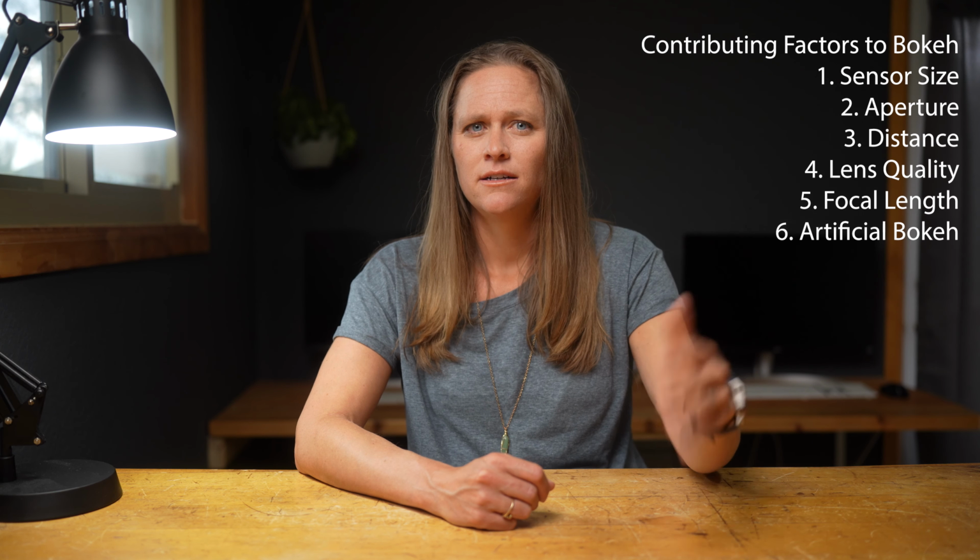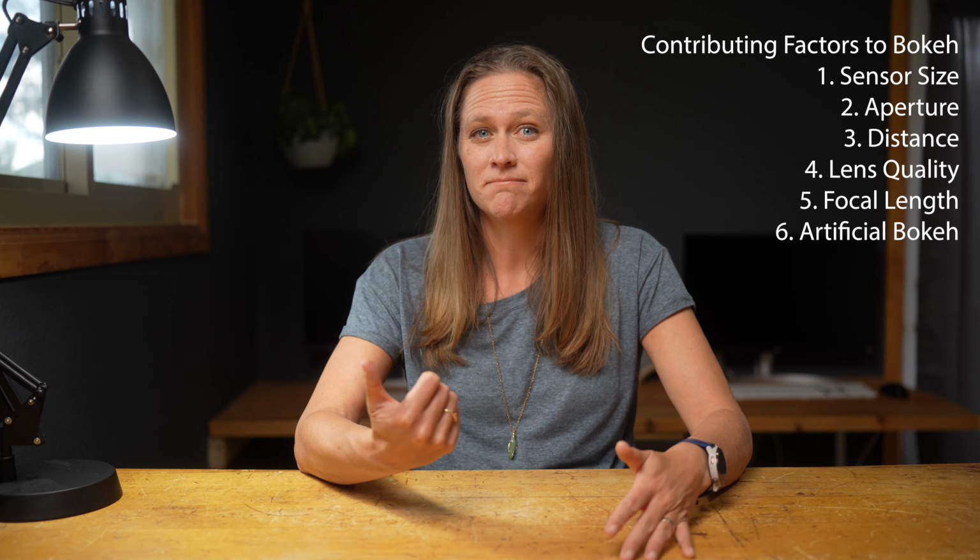Real quick, let's summarize these 5 factors that we talked about that influence bokeh. Sensor size, get a big sensor. Aperture, use a fast lens like f1.4. Distance, get close to your subject so the background is far. Lens quality, the higher quality lens will equal more pleasing bokeh. Focal length, longer focal lengths will create more bokeh. And lastly, artificial bokeh, because if all else fails, we use technology.